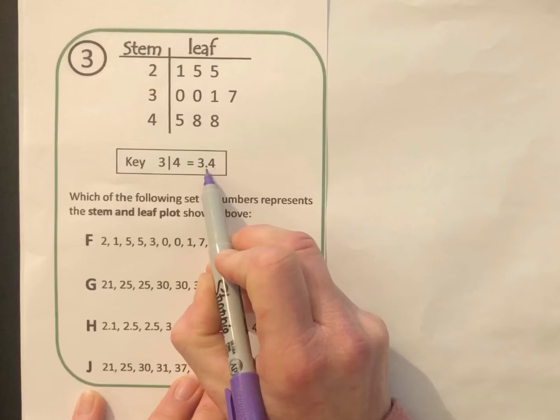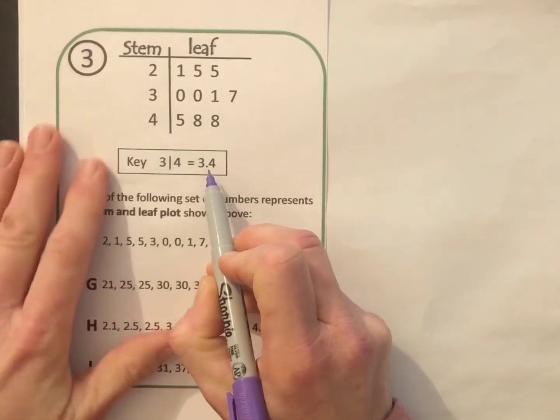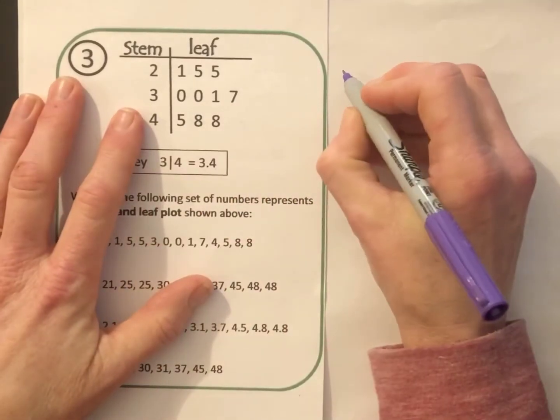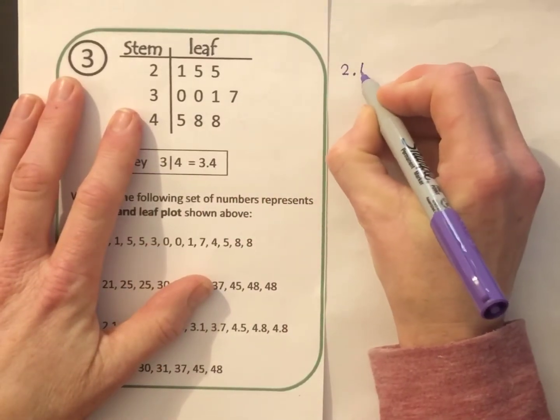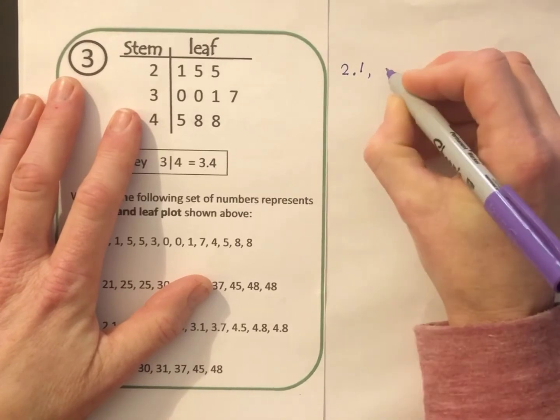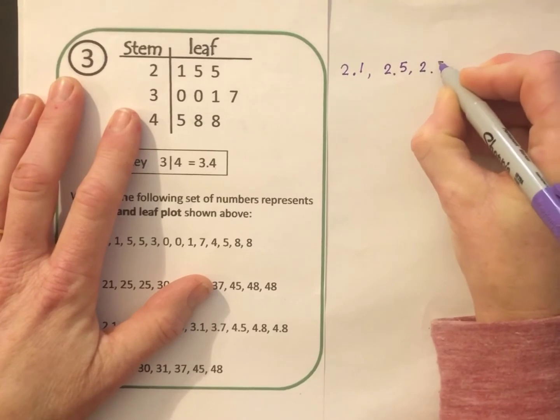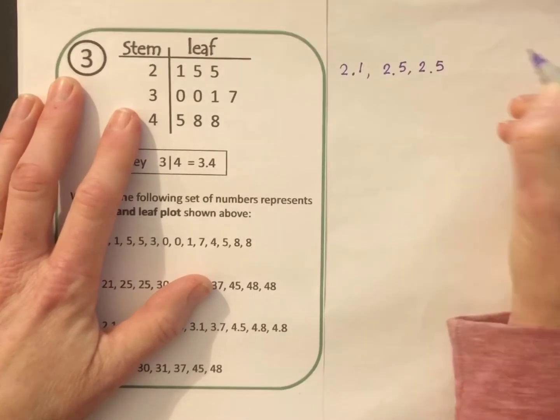So when we go back to interpret the numbers in the stem and leaf plot, we need to think of them as decimals rather than tens. So the first row with a stem of 2 and leaves of 1, 5, and 5, that's not 21, 25, and 25. Instead, it's 2.1, 2.5, and 2.5. We'll go through and write down all of these numbers together, and when I'm finished, you go ahead and choose the answer on your own.